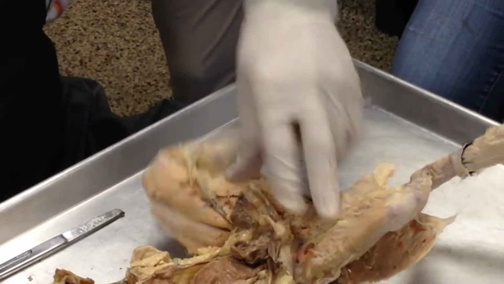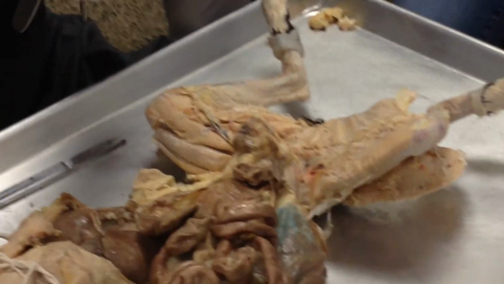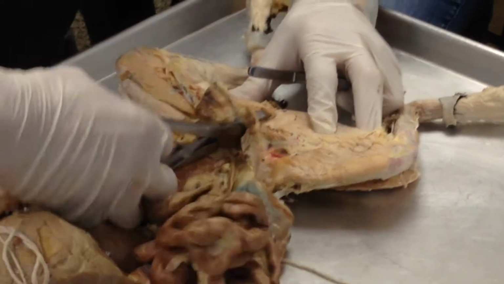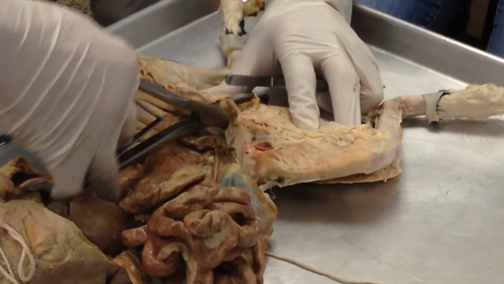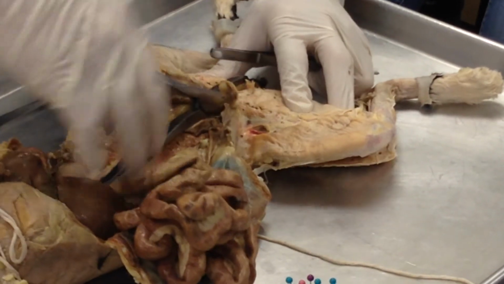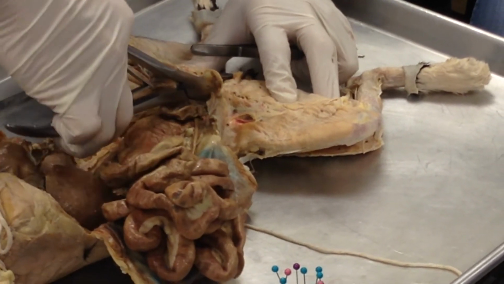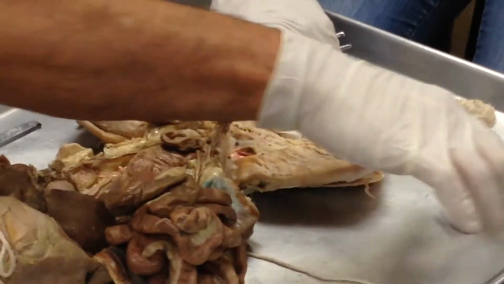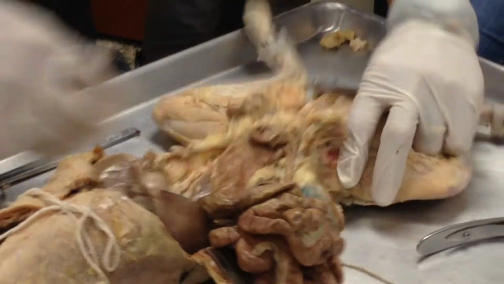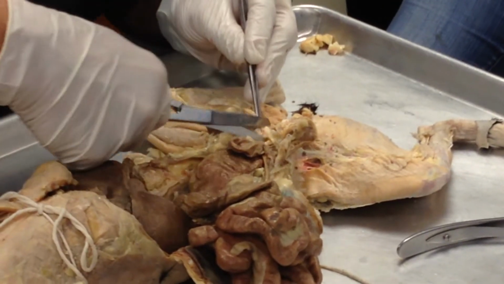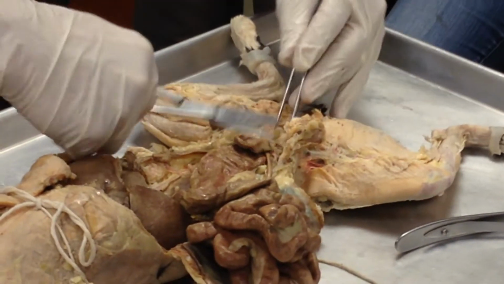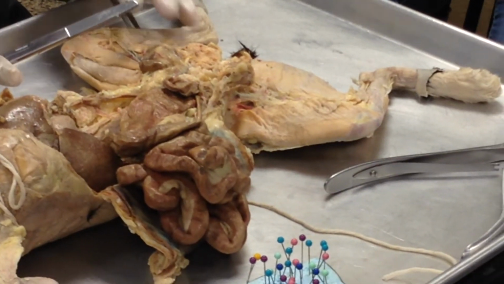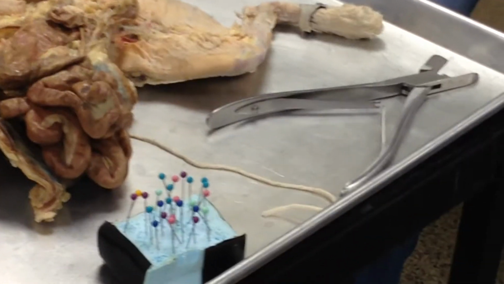Yes? Okay, so we do the same thing with the female as we have done with the male. Notice why this was easier to break, because she was smaller, right?